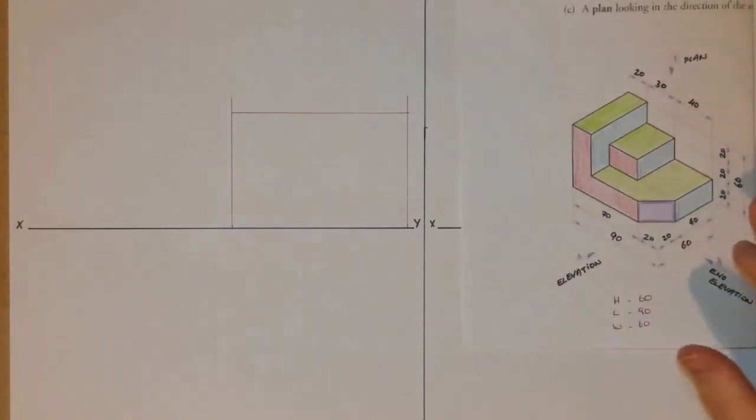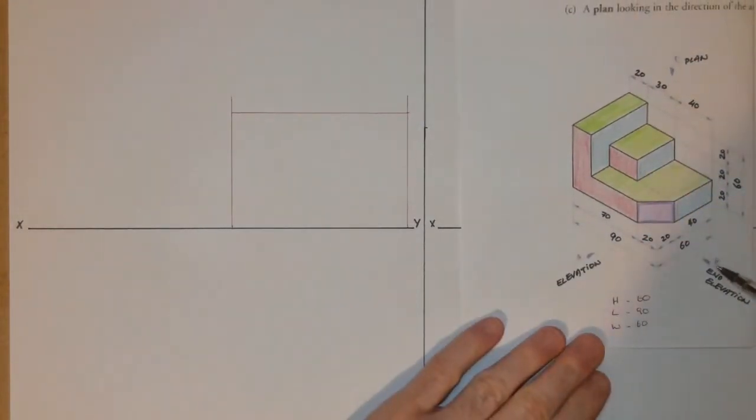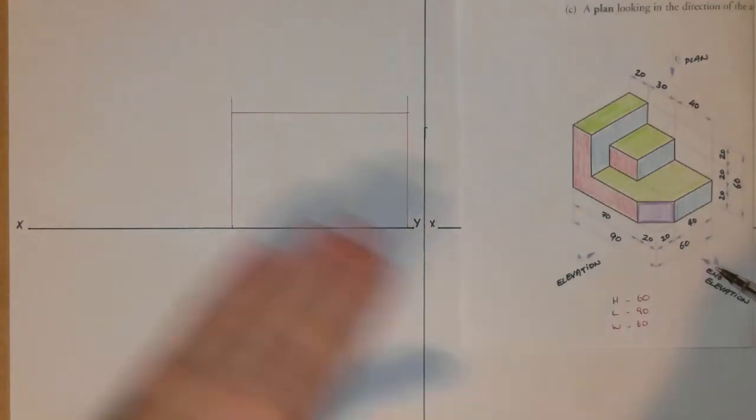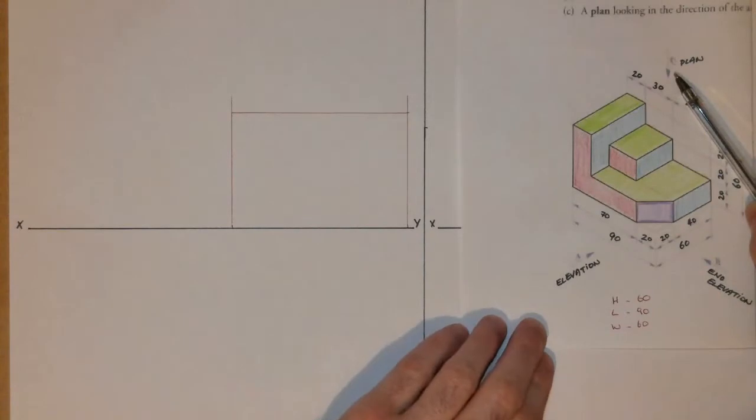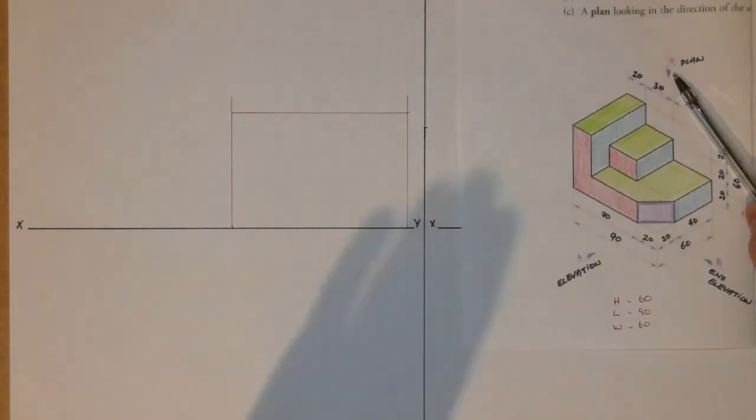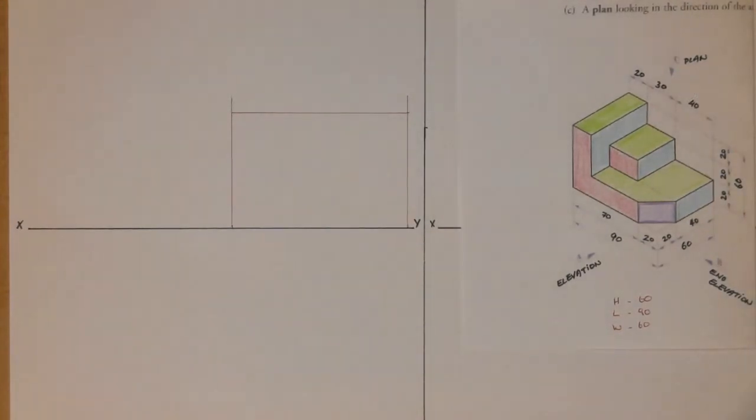What's important to note here is that the end elevation, arrow B, is pointing in the left direction, therefore it's going to go on the left of my elevation, and the plan C, looking down on top, always goes underneath the elevation. We've done this in a previous video, so I'll speed up the process from here.